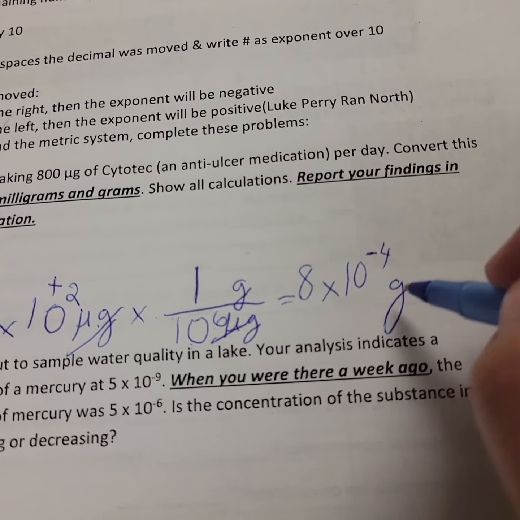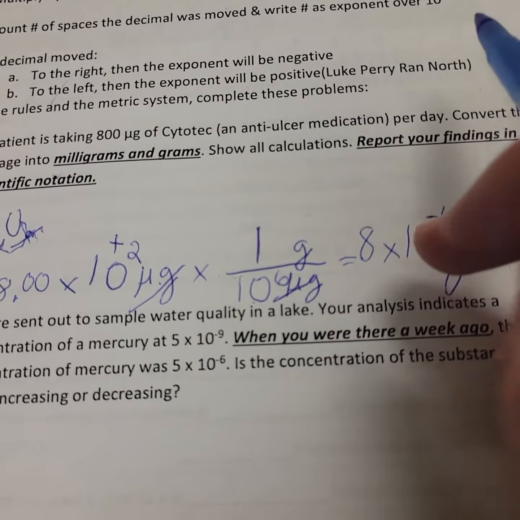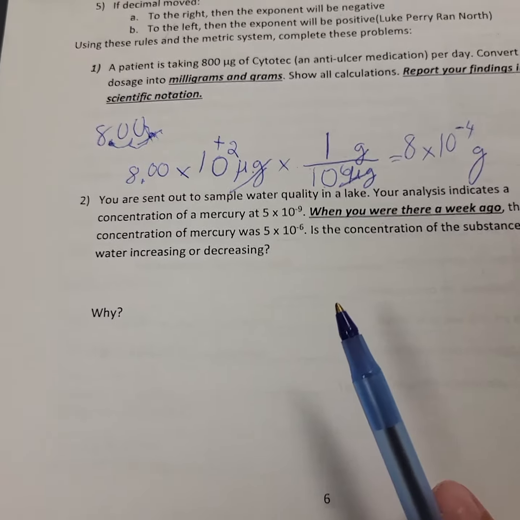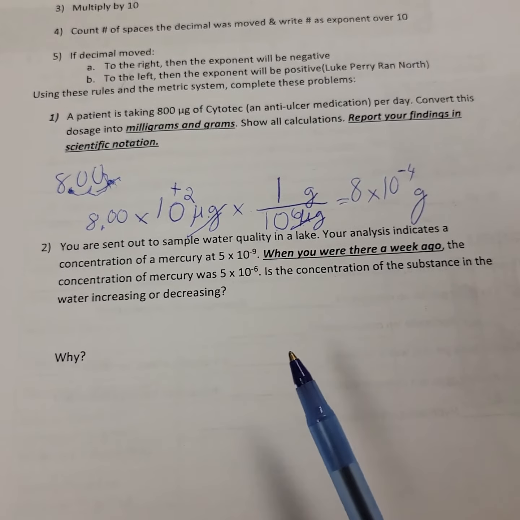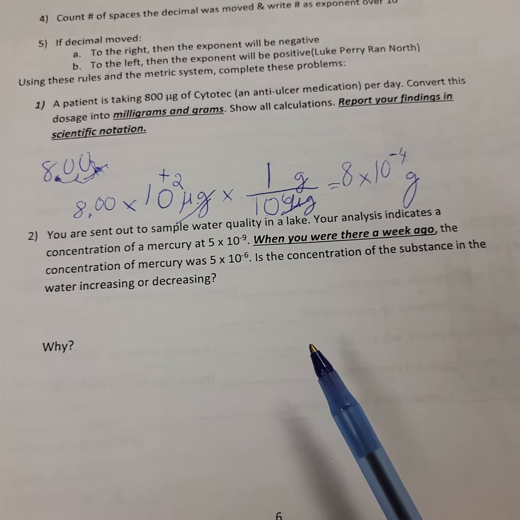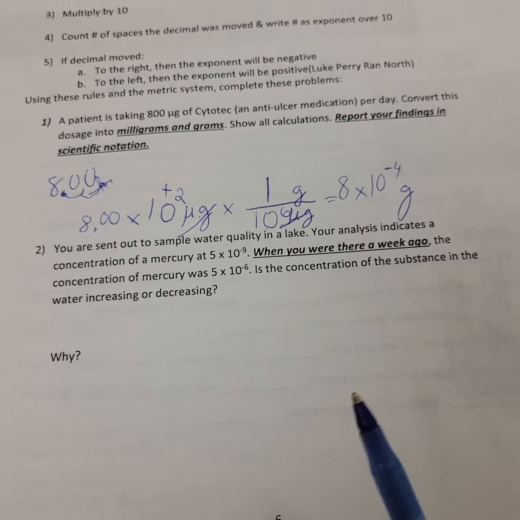You still have to convert this to milligrams. Then I want you to read this. Read it very carefully and determine if the concentration increased or decreased, and how did you know? And that's station 6.